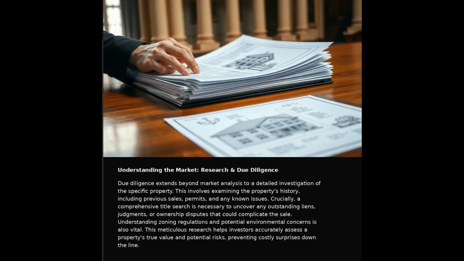Due diligence extends beyond market analysis to a detailed investigation of the specific property. This involves examining the property's history, including previous sales, permits, and any known issues. Crucially, a comprehensive title search is necessary to uncover any outstanding liens, judgments, or ownership disputes that could complicate the sale. Understanding zoning regulations and potential environmental concerns is also vital. This meticulous research helps investors accurately assess a property's true value and potential risks, preventing costly surprises down the line.